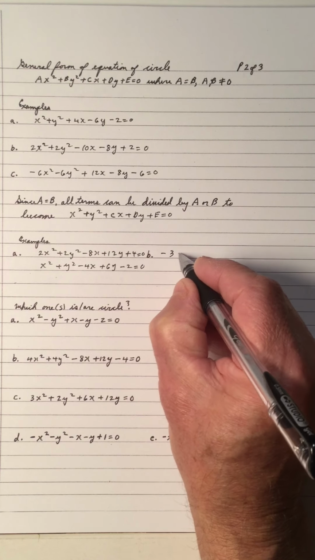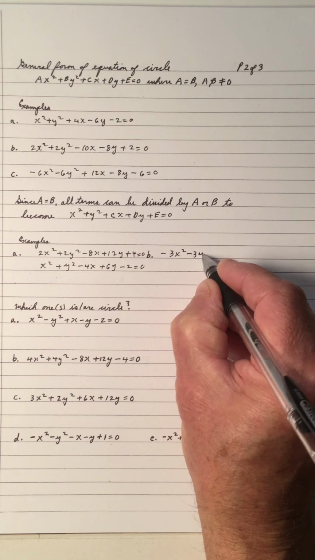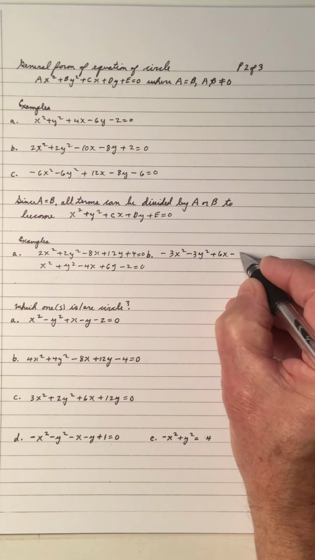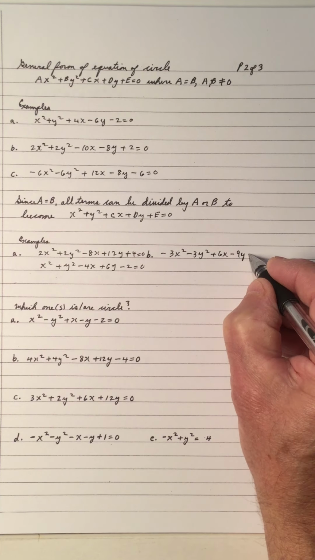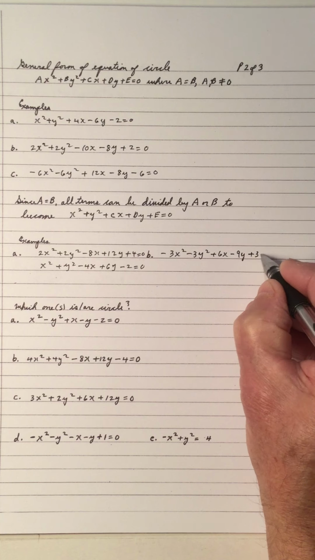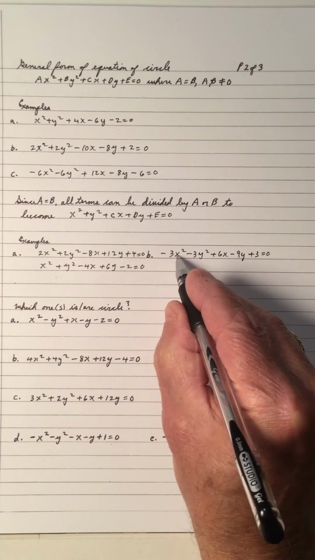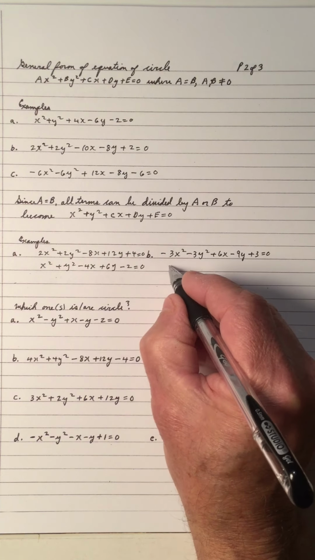I'll try another one. Negative 3x squared minus 3y squared plus 6x minus 9y plus 3 equals 0. When we divide, we want the x squared and the y squared, which are the same, so we divide by negative 3.